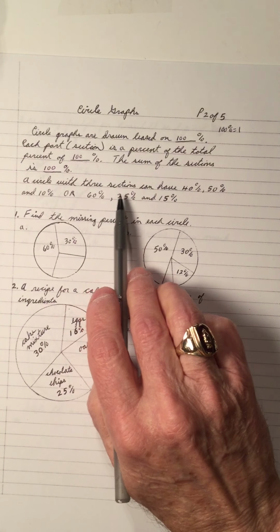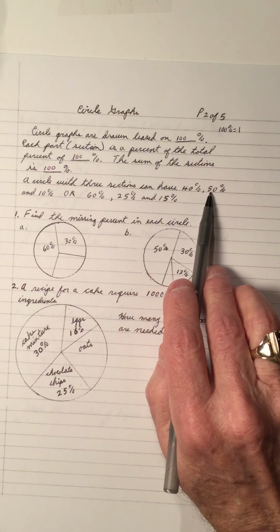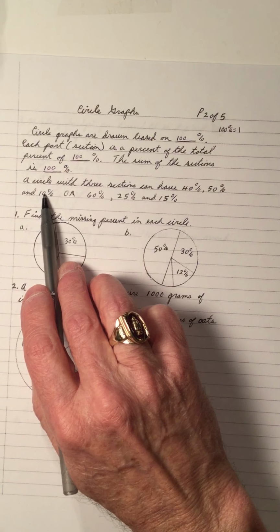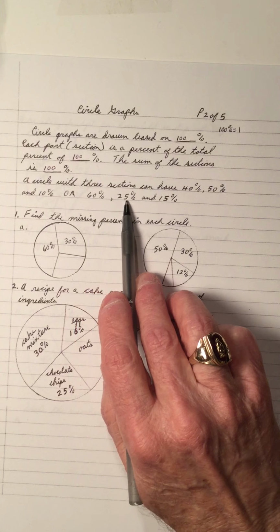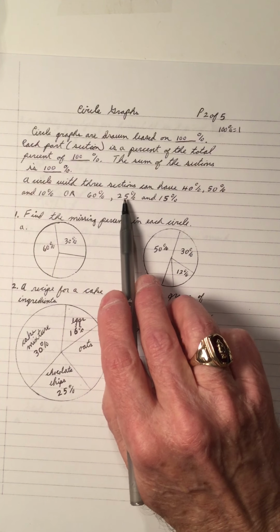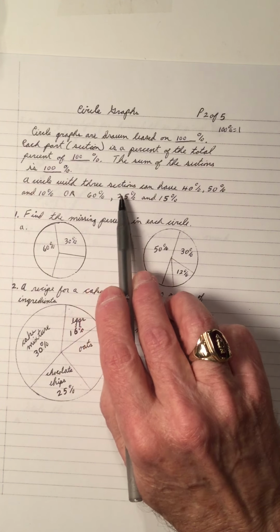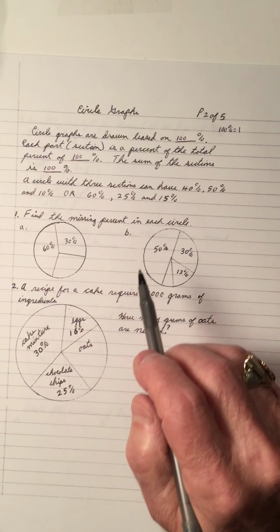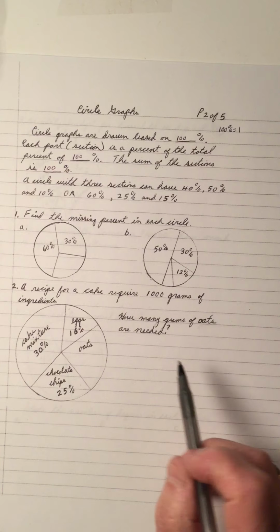A circle with 3 sections can have 40, 50, and 10. 40 plus 50 is 90, plus 10 is 100. Or it could have a 60, 25, 15. 15 and 25 make 40. 60 and 40 make 100. If you have 4 sections or 5 sections, they will add up to be 100%.